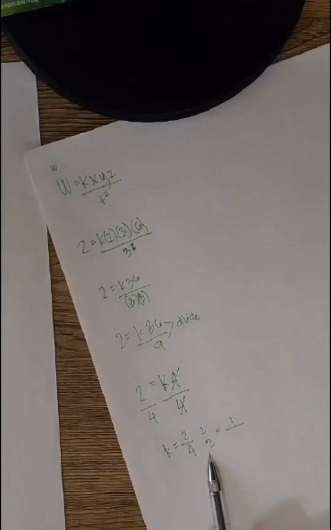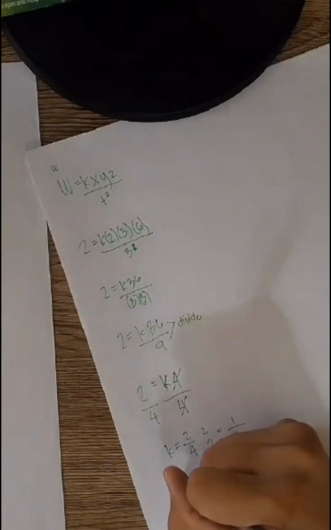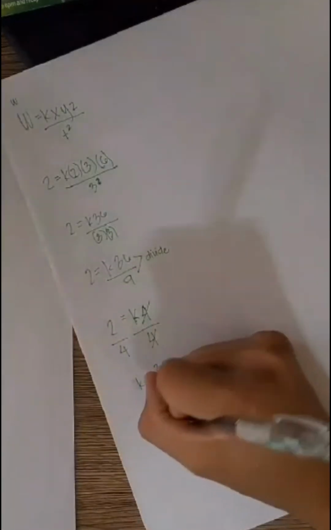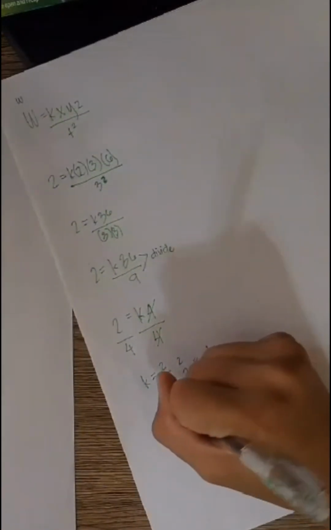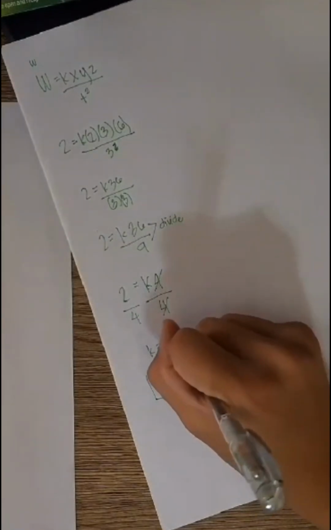And 4 divided by 2 is 2. So our K is 1 over 2. This is our K. Then let's move on to the second solution.